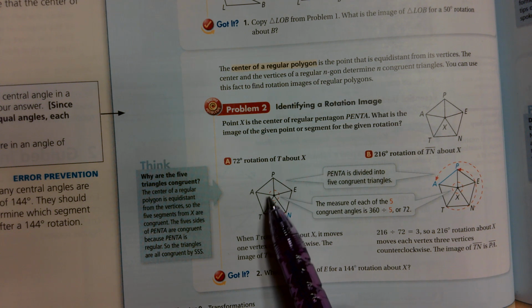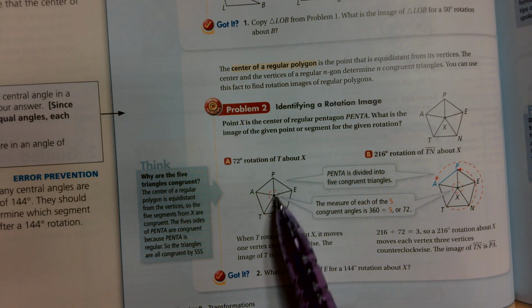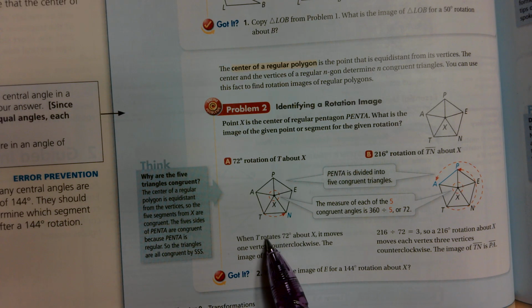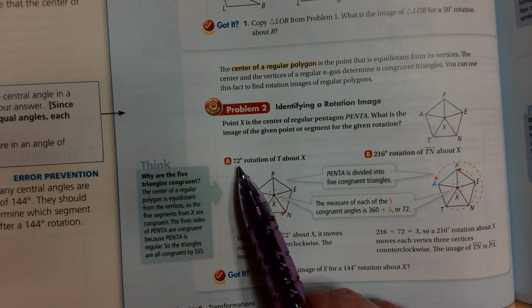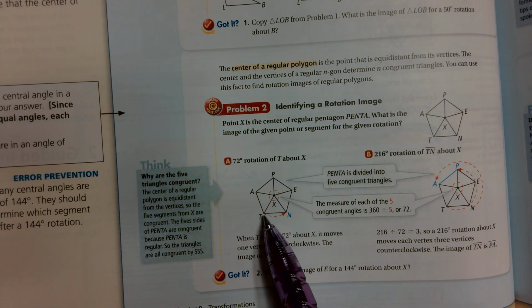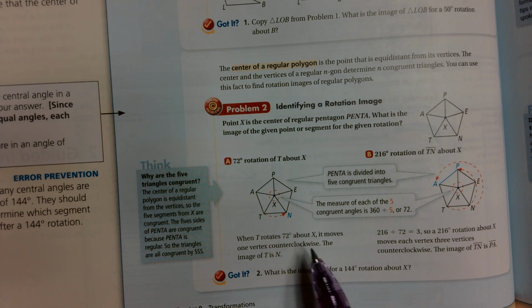If it's all equal, then we have 5 equal segments, so that's going to be 72 degrees for each of these little chunks. So when you take T and rotate it about X a positive 72, that's counterclockwise. It's going to rotate this way, and my answer will be N.